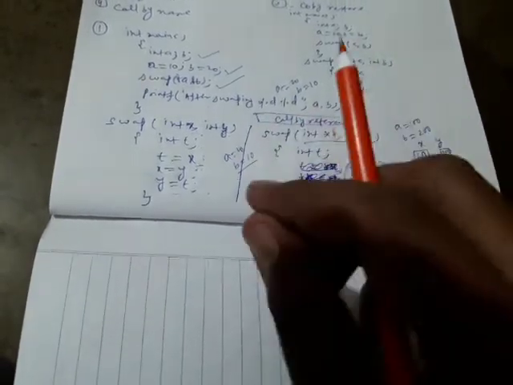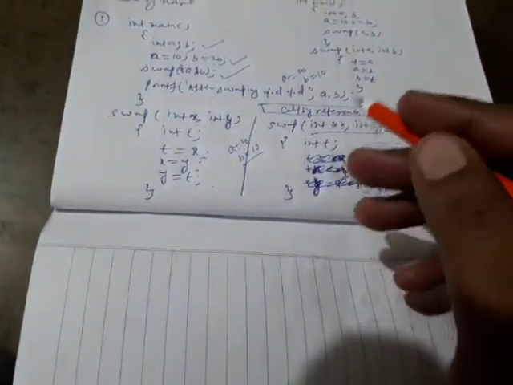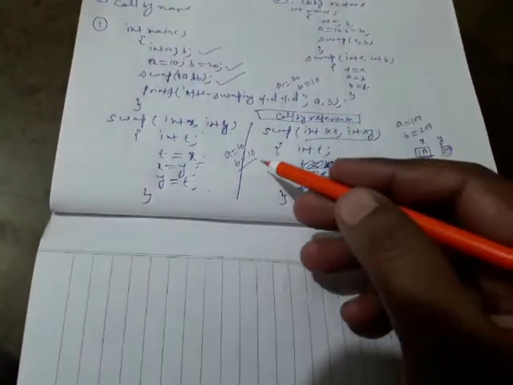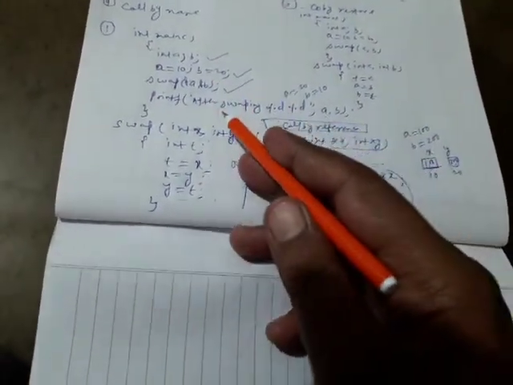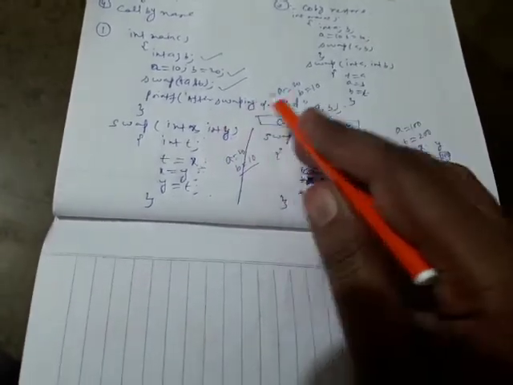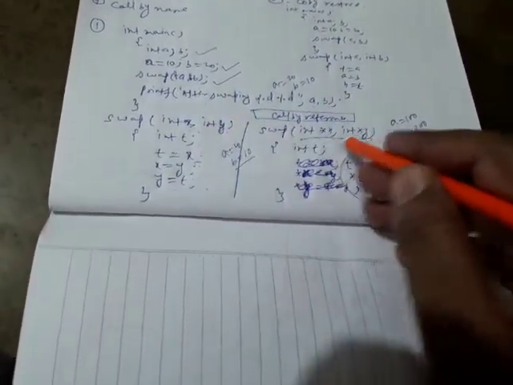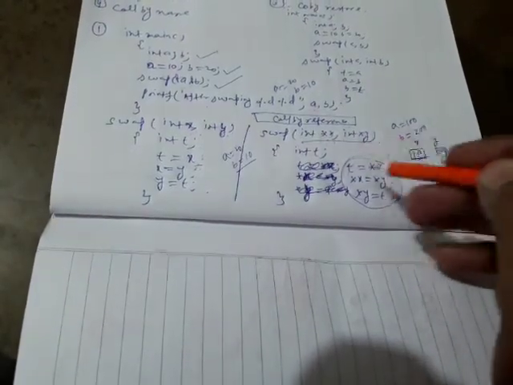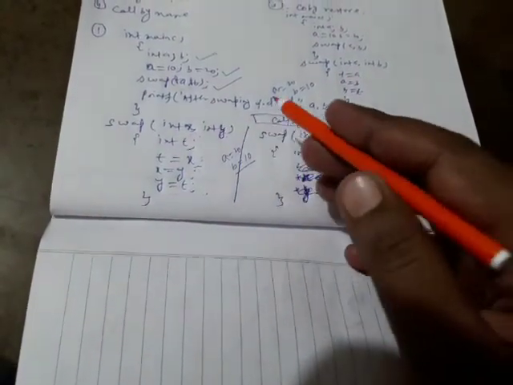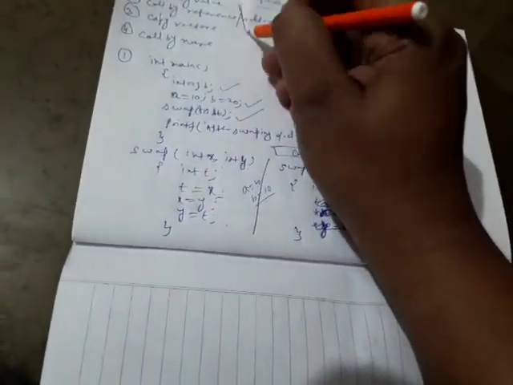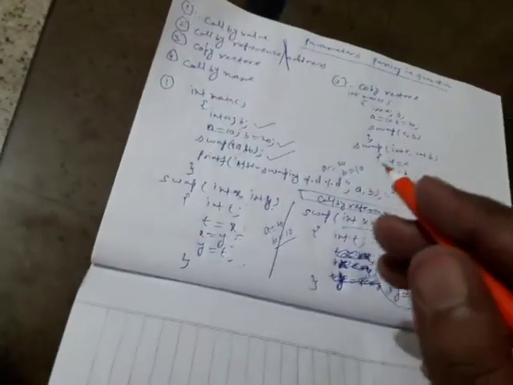So the difference between call by value and call by reference is this. In call by value, we are passing the value, so if you make any change in the formal parameter, it will not affect your actual parameter. But in call by reference, or call by address, we are passing the address to the formal parameter, and it makes the changes at that address, and after the return the changes will be preserved. These two techniques you can mainly use in C programming.